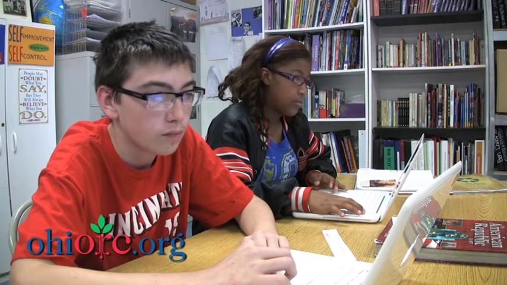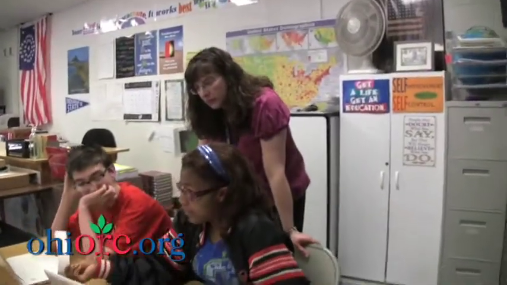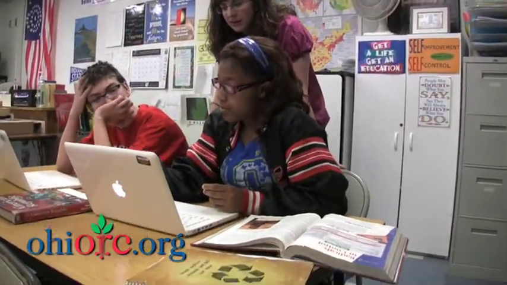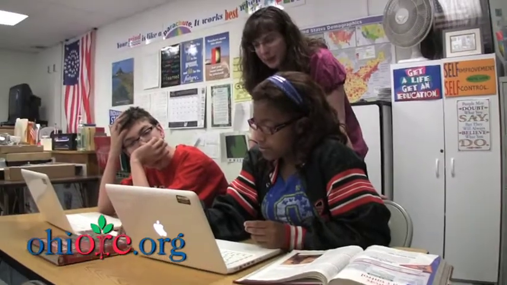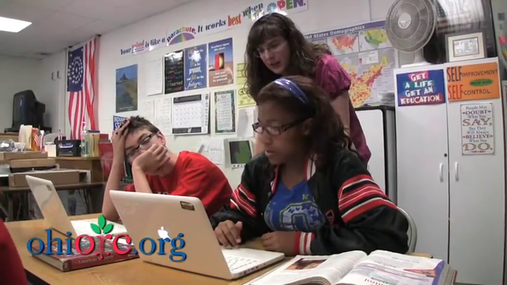It's easy to move around the room when they're on the technology. Sometimes in other situations, I'm able to be at the back of the room and I'll be on the computer.